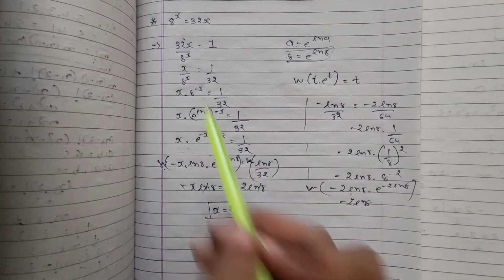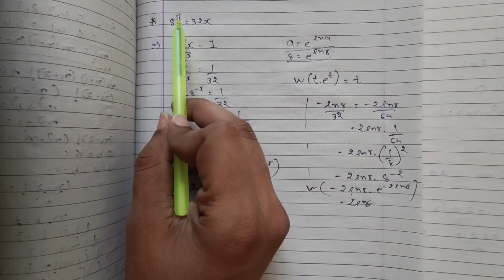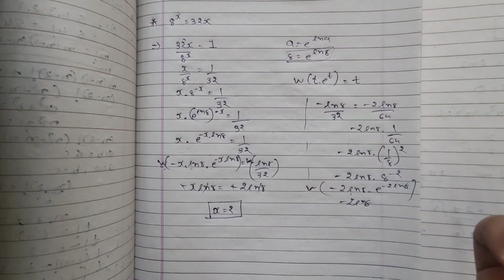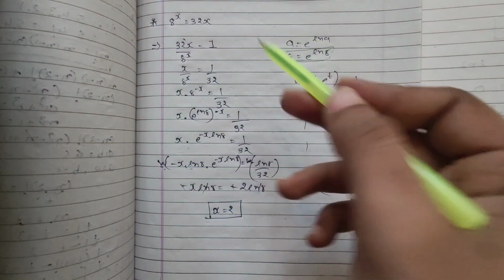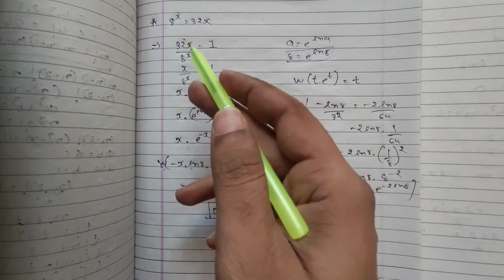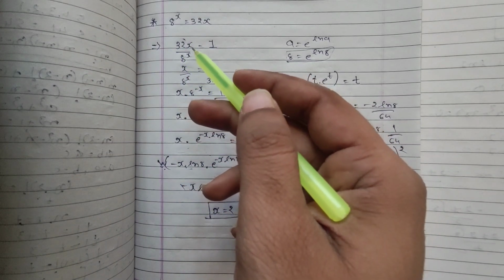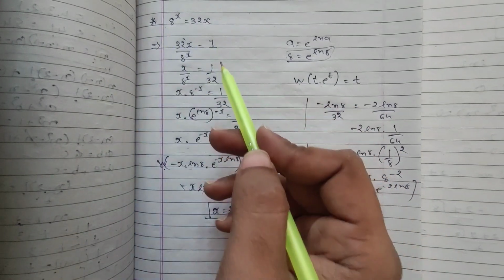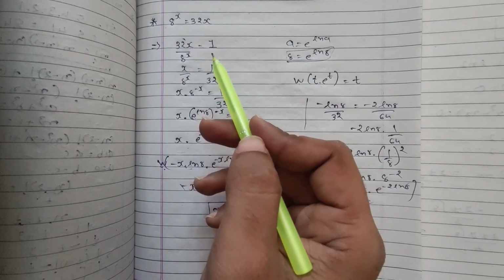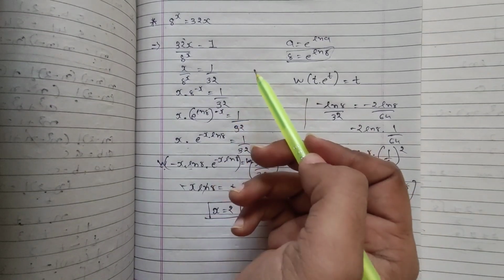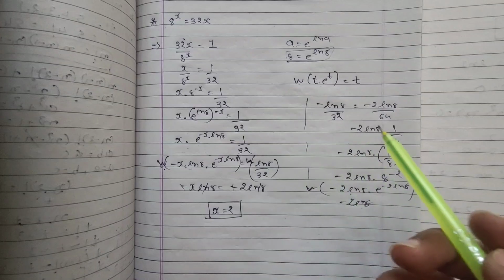So if you put x equal to 2 in this equation, then it will be 8 square equal to 32 into 2, which means both sides I will get 64. And there is another method, right? If this kind of question is asked in an MCQ exam, in an objective exam, then you don't have to solve this question by this method. You can directly apply the method of hit and trial, which means you will put different values of x, right? Obviously you can only apply this method whenever the answer is in integer form, right? Because if the answer is in fraction form, then you cannot apply this kind of method, right? Then you have to solve this question by this long method.